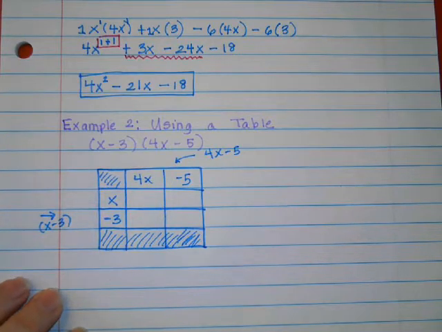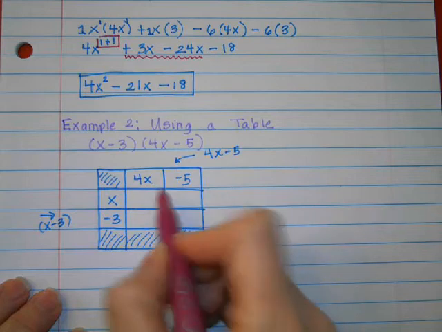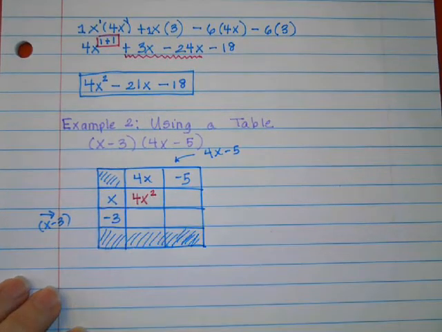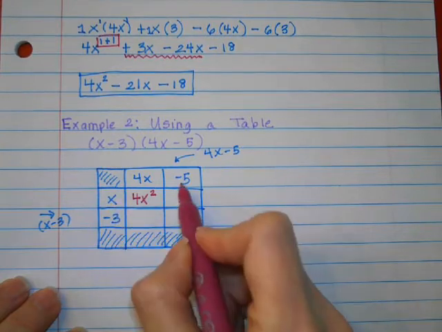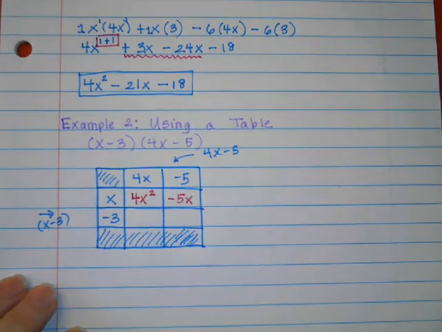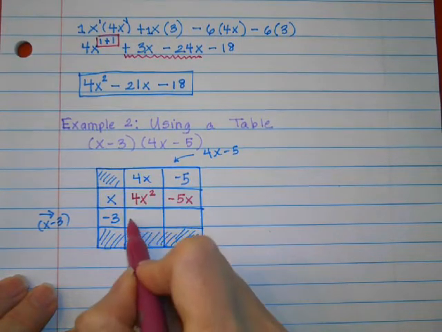So what they did is they multiplied x times 4x and got 4x squared. Then they multiplied x times negative 5 and got negative 5x. Then they multiplied negative 3 times 4x and got negative 12x.